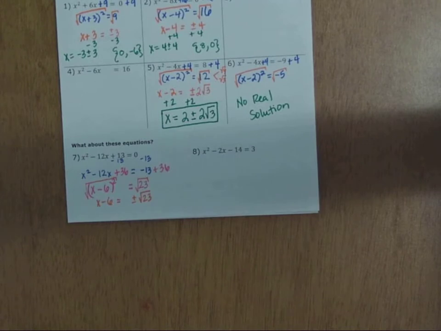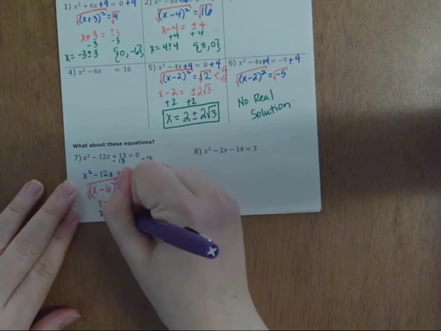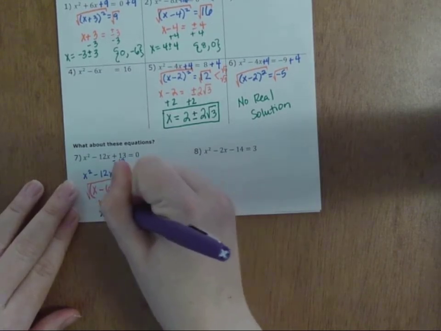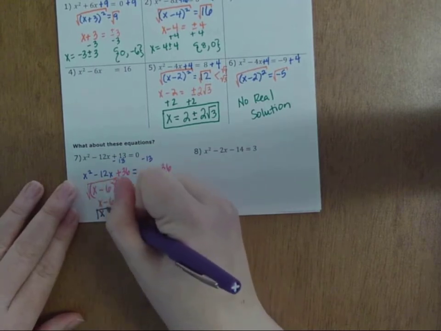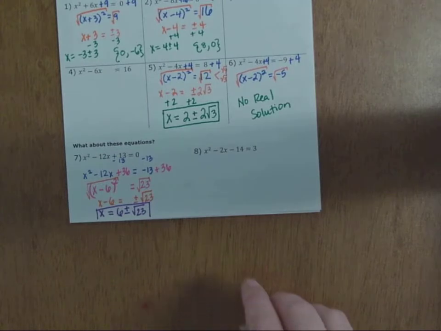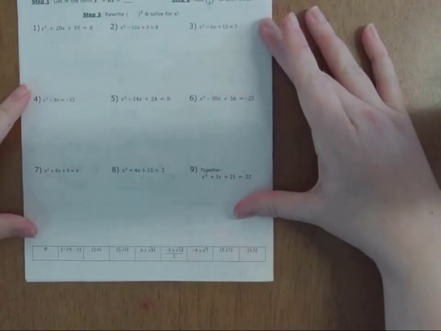Add 6 to both sides to get x by itself. X equals 6 plus or minus the square root of 23. And that's our final answer on that one. You want to do one more like that? Let's do number 9 on the inside, because this is just practice of what we did on the front.